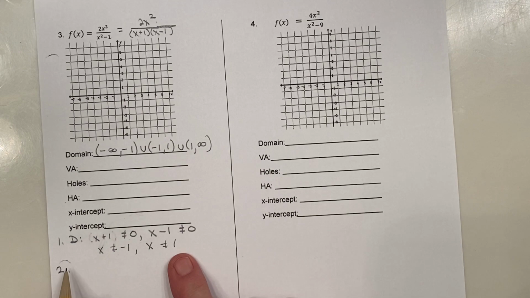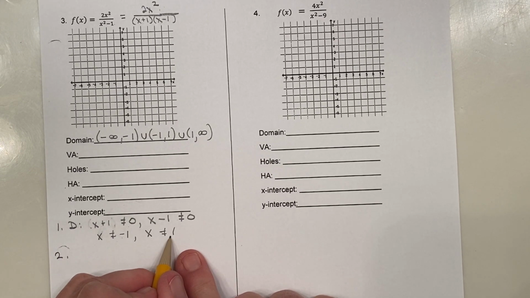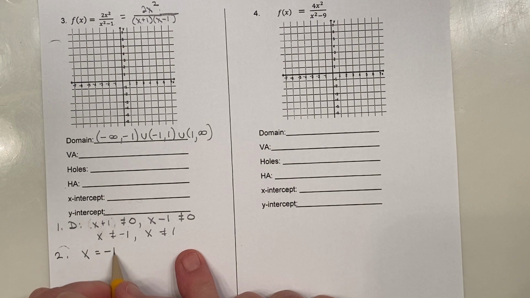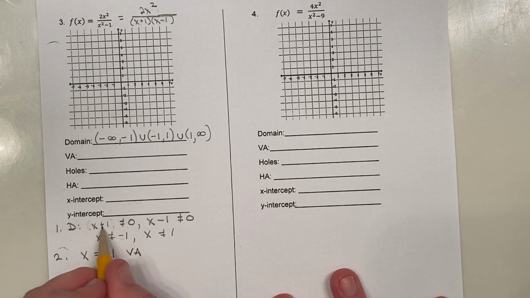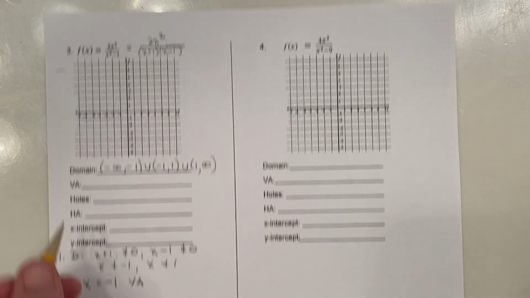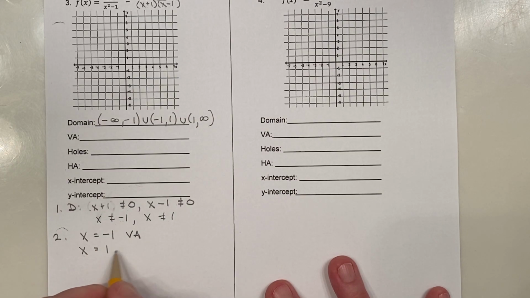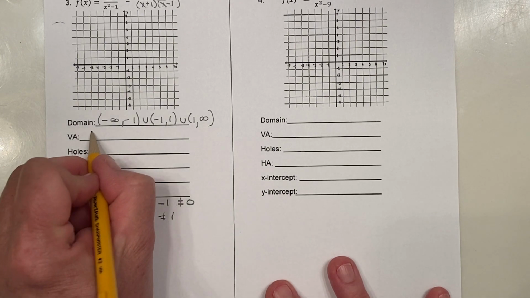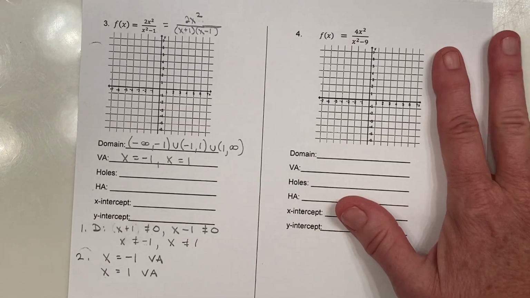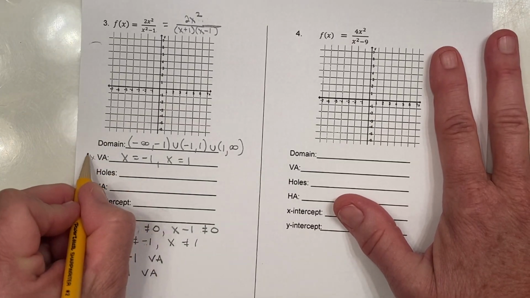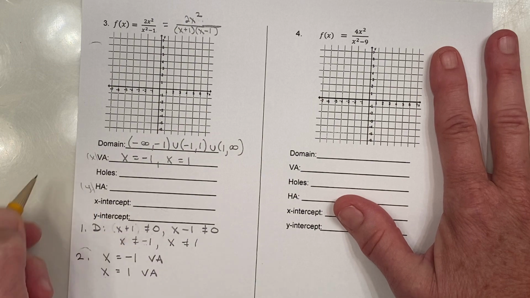For number 2, let's look at these restrictions. So x equals -1 is a vertical asymptote because we do not have a factor of x plus 1 on top, and x equals +1 is also a vertical asymptote. So we have 2 vertical asymptotes. Let's go ahead and sketch those in. Remember, vertical asymptotes mean x, horizontal mean y.